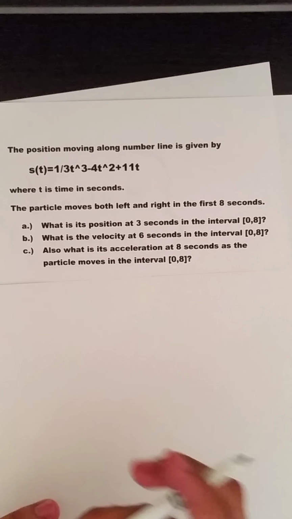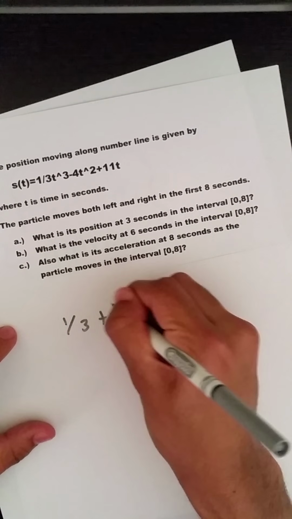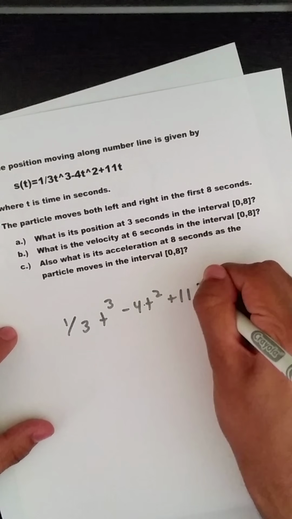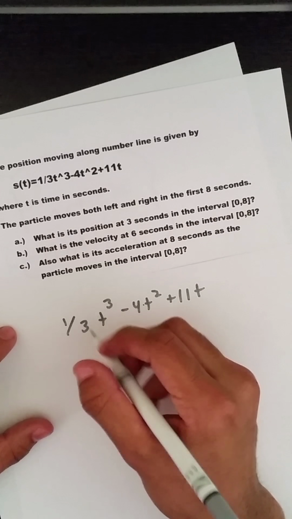For this, all we have to do now is just plug it in. It's asking for at 3 seconds.